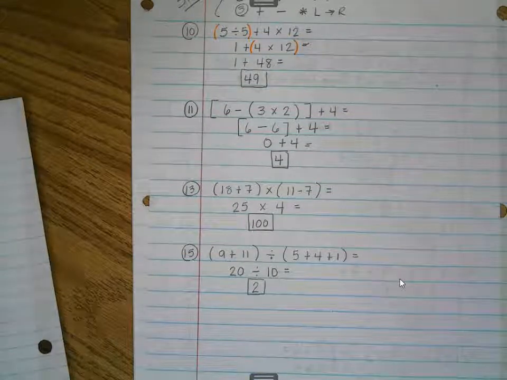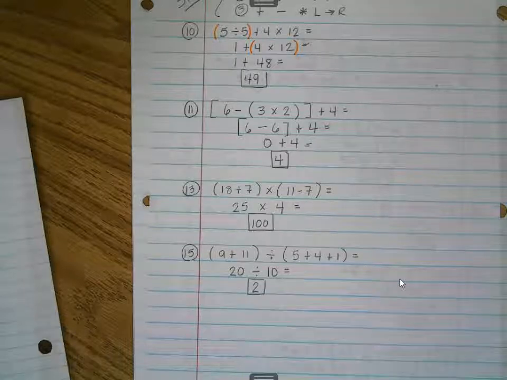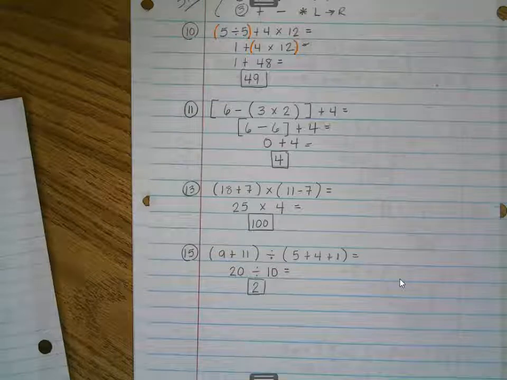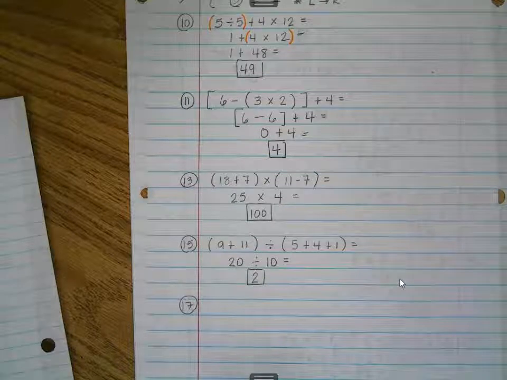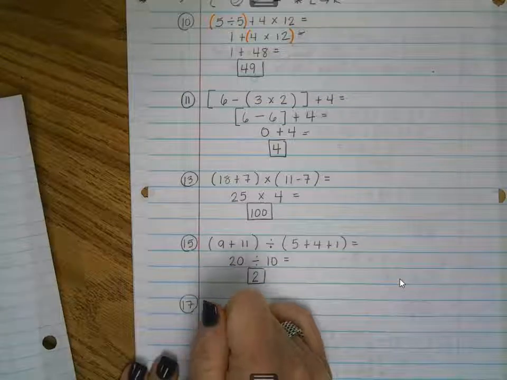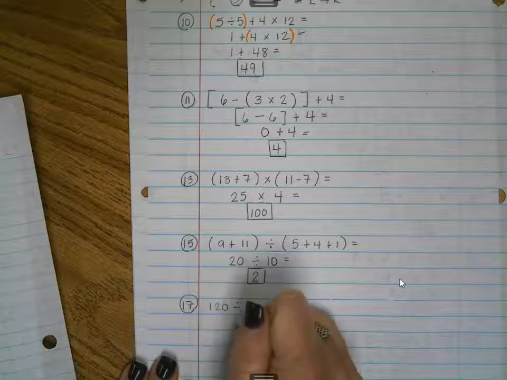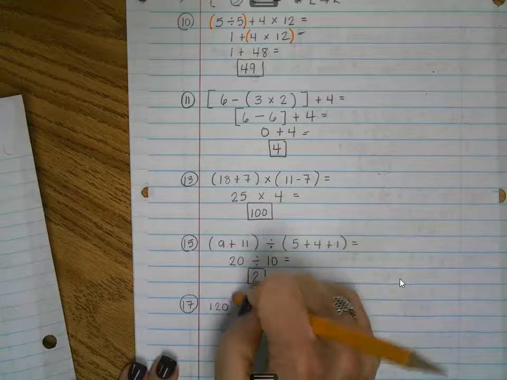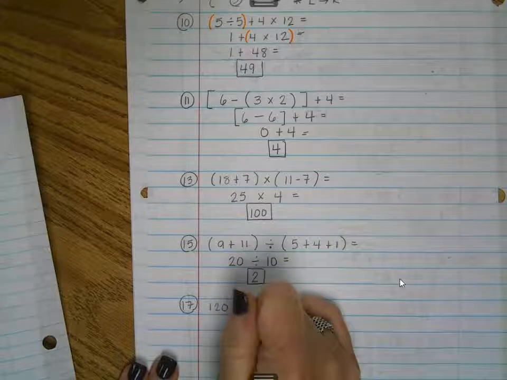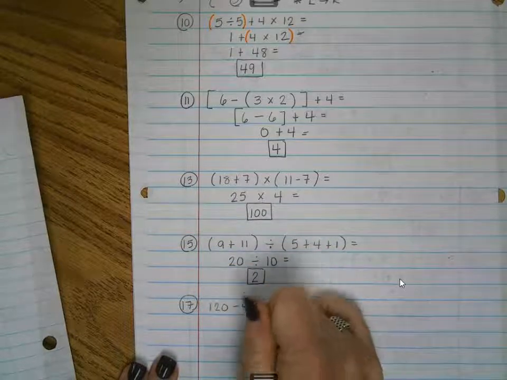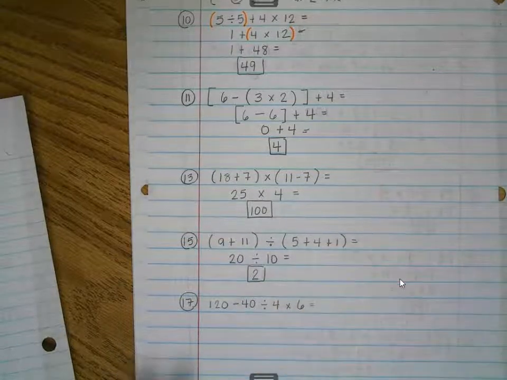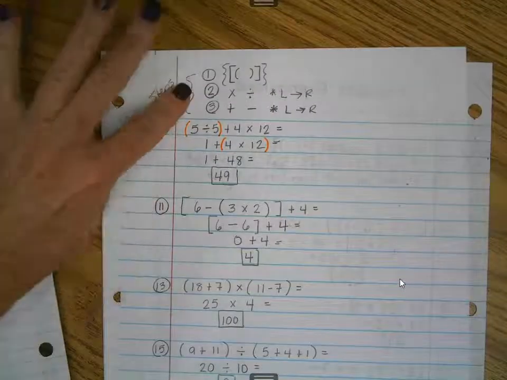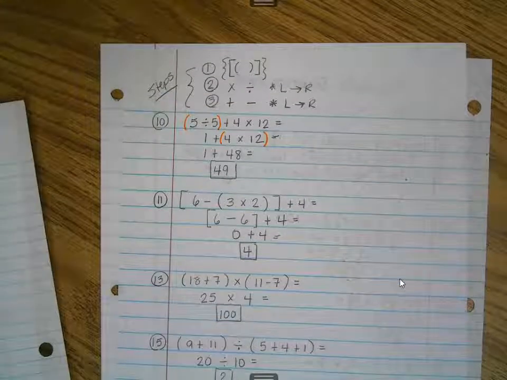All right. Let's see. I'm trying to pick one that looks a little more complicated. You know what? Why don't we do number 17? Number 17. We don't have any grouping symbols, but we have 3 different operations. So let's start with 120 minus 40 divided by 4 times 6. All right, so we don't have the grouping symbols, but we have to take care of all multiplication and division first, moving left to right.